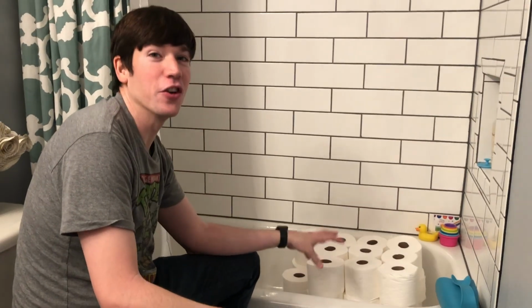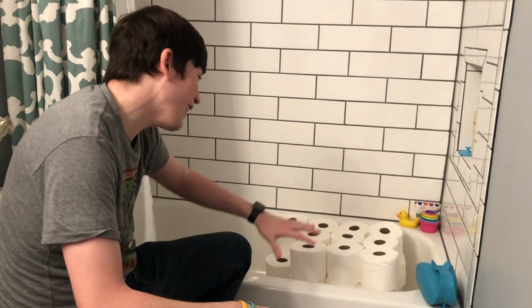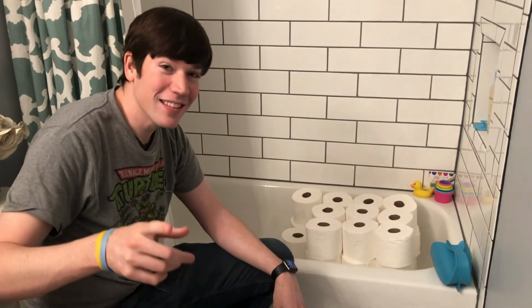Now, it turns out that I don't actually have enough toilet paper to fill my bathtub. This is all the toilet paper that I have. It's a lot more than it looks, actually. But it seems the best way to fix this is I'm going to have to go buy some more toilet paper.